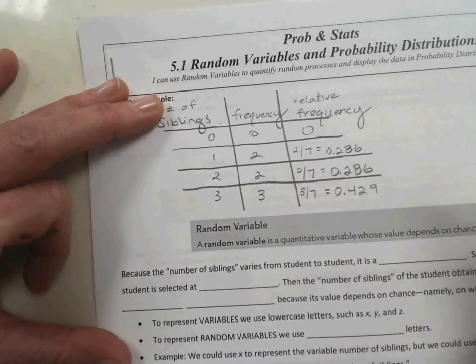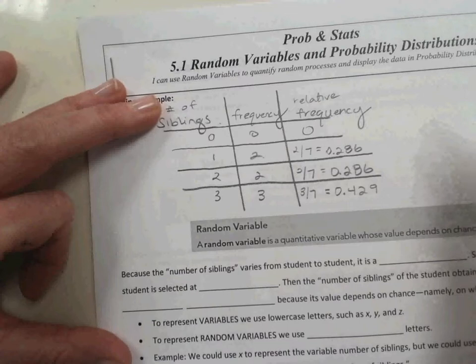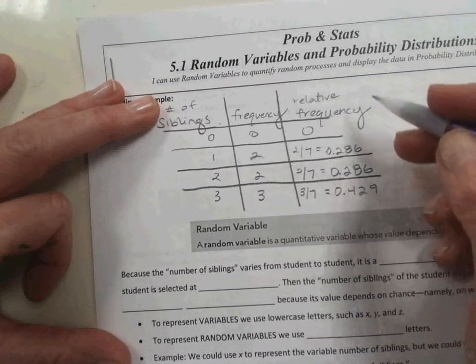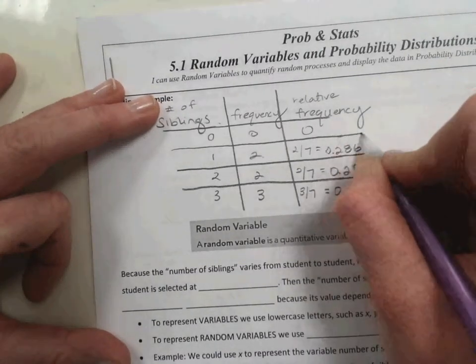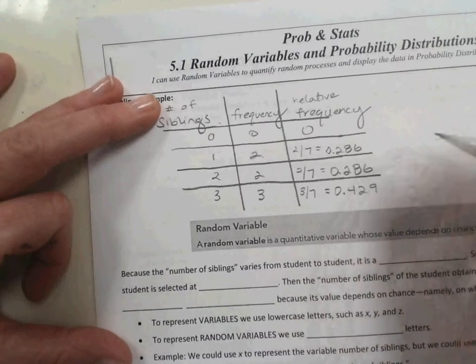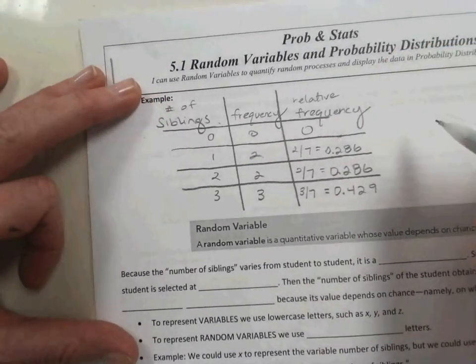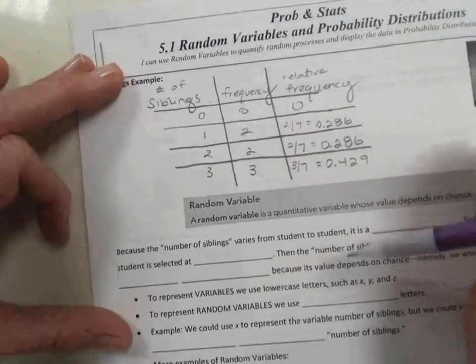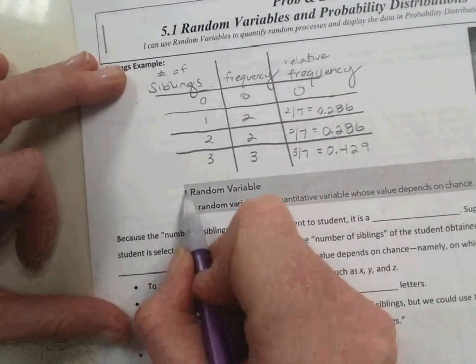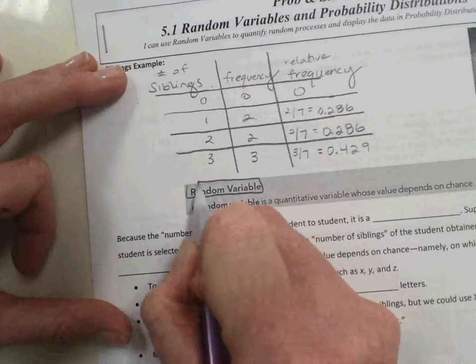All right. So our relative frequencies should always add up to what? 1. Right, since we're dividing the part by the whole and then adding those all together, that would always equal 1. So we have our new definition here, random variable.